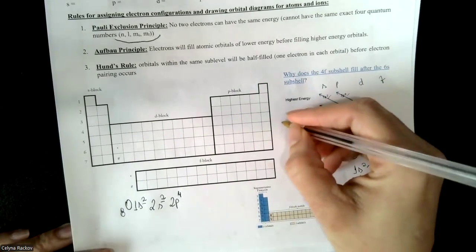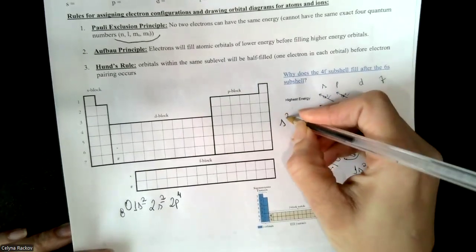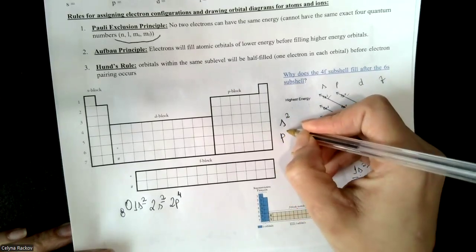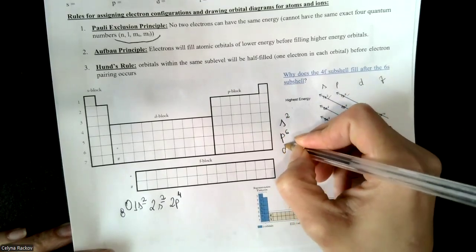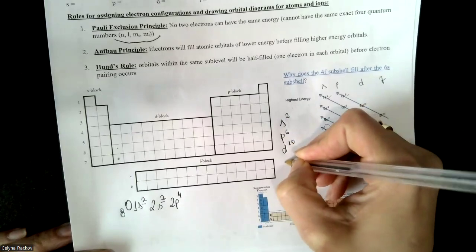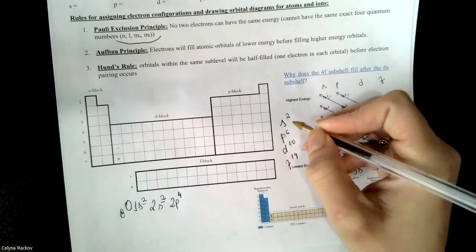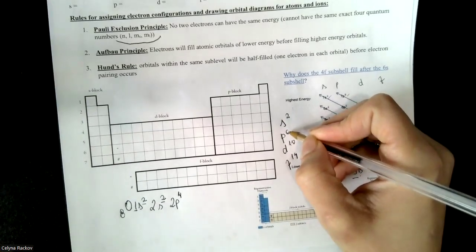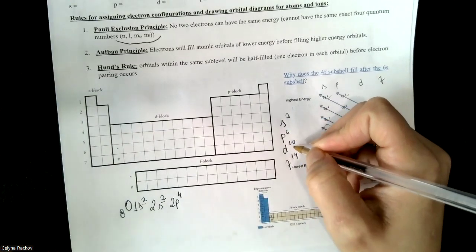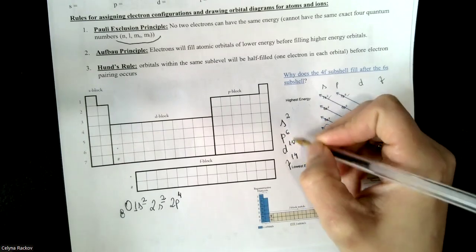The s is up to 2, p up to 6, d up to 10, and f up to 14. So it increases by 4: 2 plus 4 is 6, 6 plus 4 is 10, 10 plus 4 is 14.